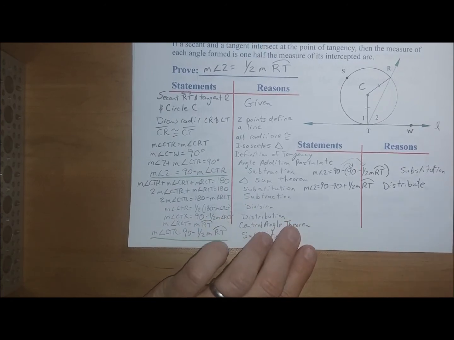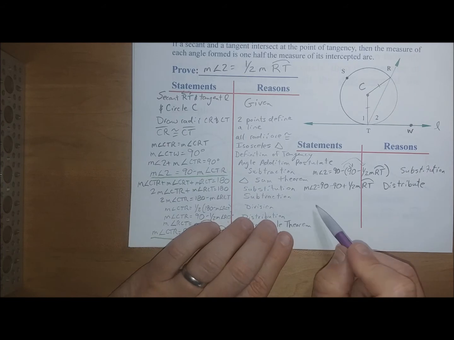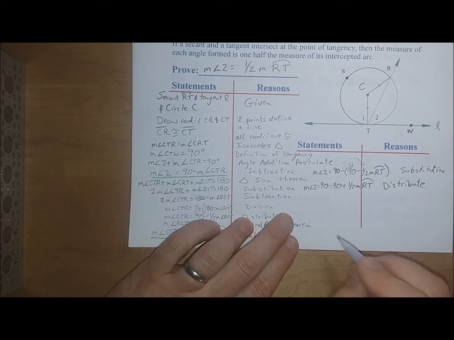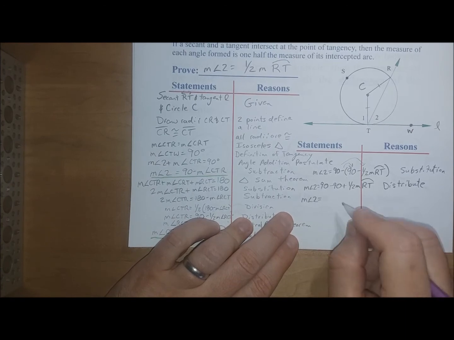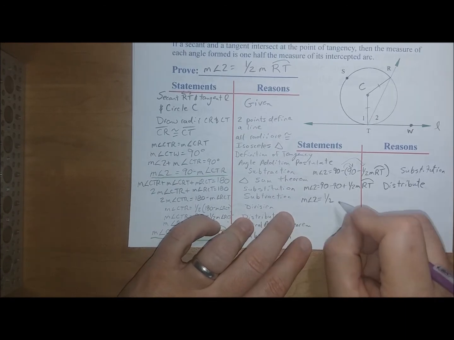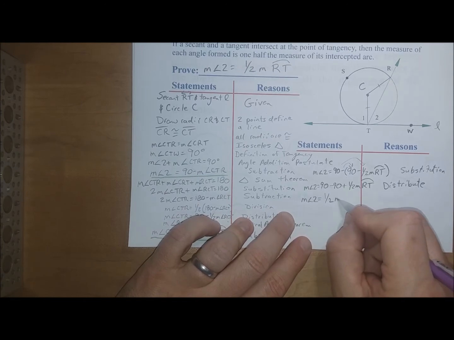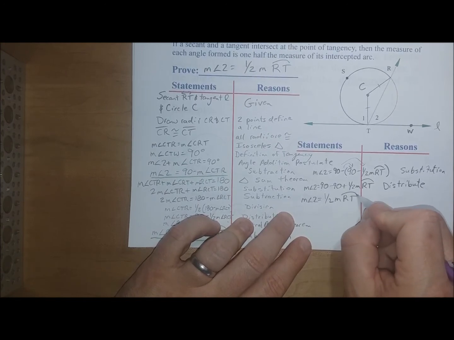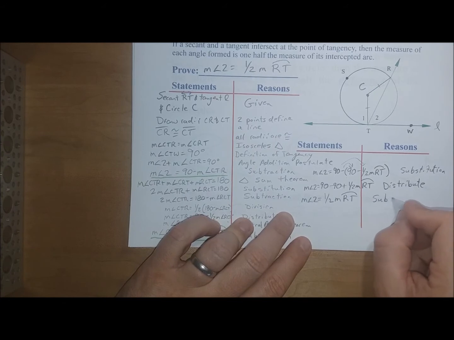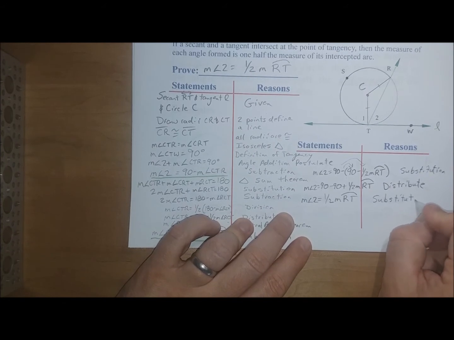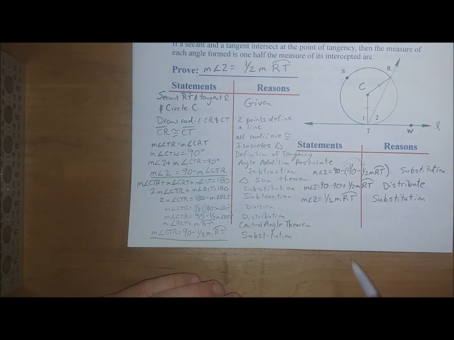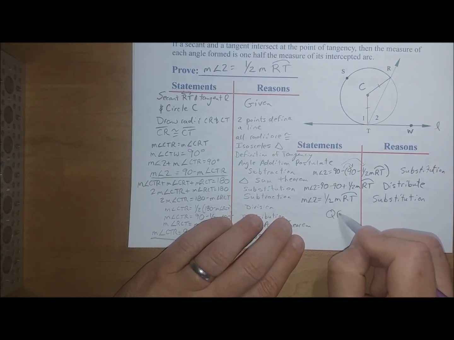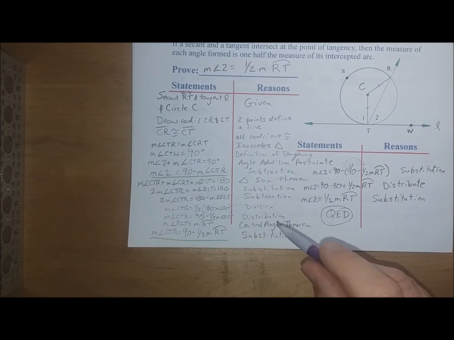All right, you guys like this proof yet? Yeah, this is a fun one. Okay, 90 minus 90. That is really nice. That just goes away. 90 minus 90 is 0, so I can substitute in 0 for it, and I get the measure of angle 2 equals the measure of arc RT. Substitution. Take a look at our dashboard. Are we there? You have arrived at your destination. See that? I think I like that other proof a little better. It's a little quicker.